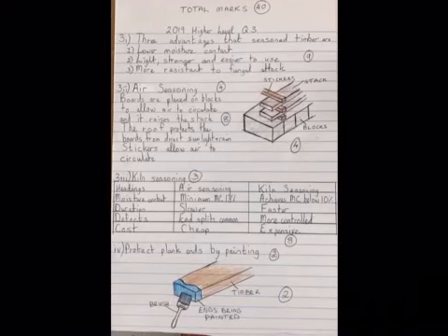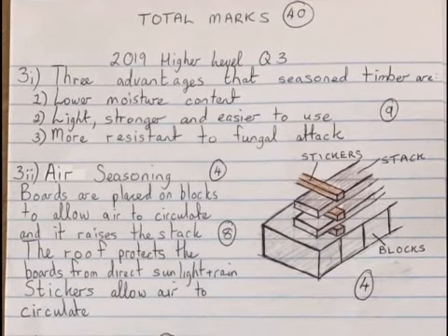Okay, so here we look at the question, or the answer. It's a total of 40 marks for the question. So part 1, right, so actually write in what you're going to be answering, alright. So 3 advantages that seasoned timber has are, alright. Bullet point, or answer number 1, lower moisture content. 2, lighter, stronger and easier to use. And 3, more resistant to fungal attack.